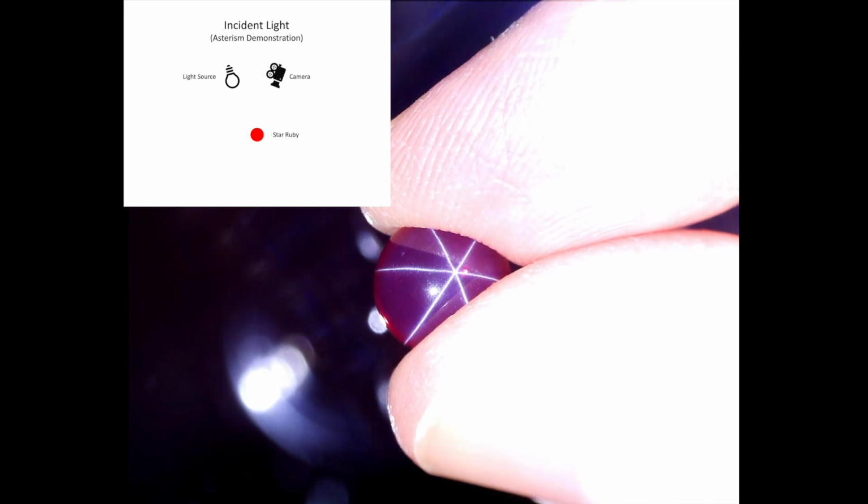Now, we haven't really done anything different from what we've done in our corundum sphere video in the past, but now it's time for our star ruby to shine. What I'm going to do here is keep our star ruby from changing orientation, get rid of our polariscope setup, and then shine a flashlight on our star ruby so that light reflects back into our camera.